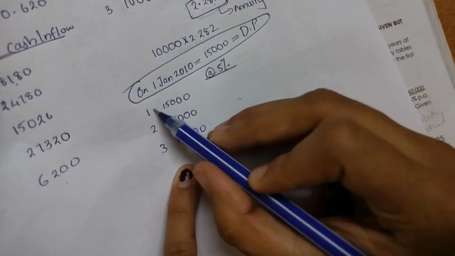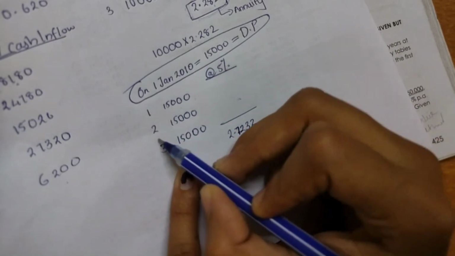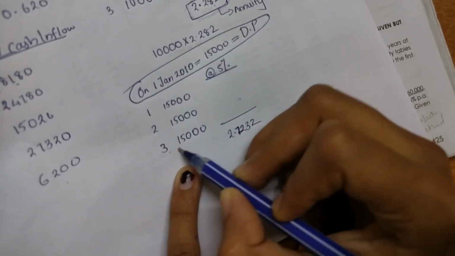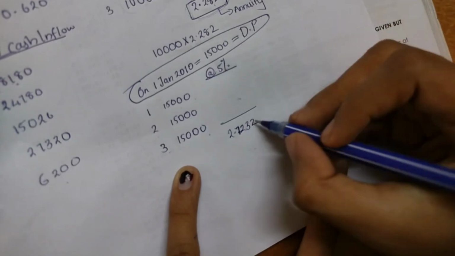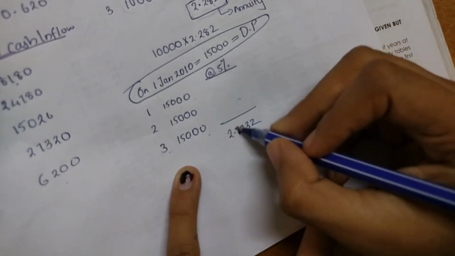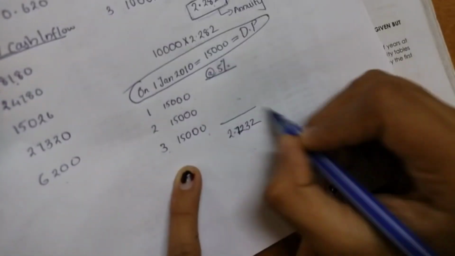Fine. And they have given us that at the end of first year we are going to pay 15,000 as installment. So this becomes a future value, right? At the end of second year we are going to pay 15,000. Third year also we are going to pay 15,000, and they have given us the interest rate as 5%. They have also given us an annuity table. They haven't given us each year's discounting factor. Instead they have given us this annuity.